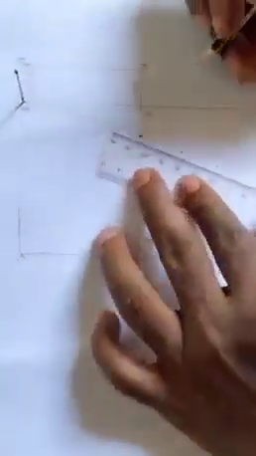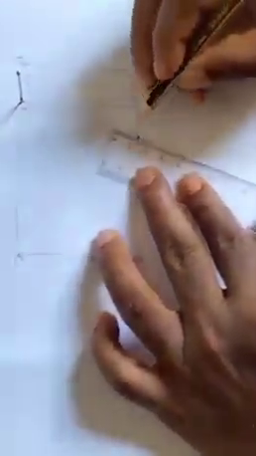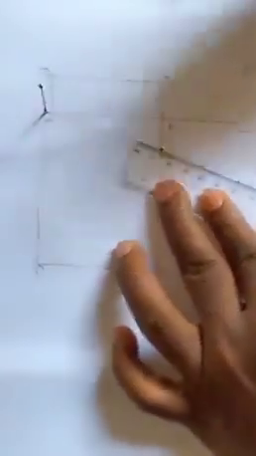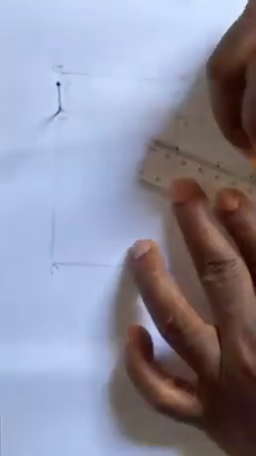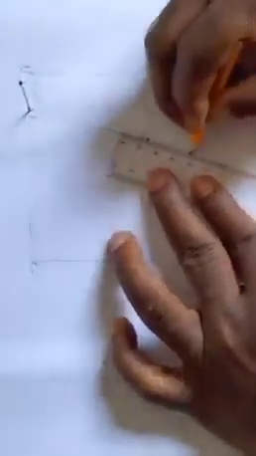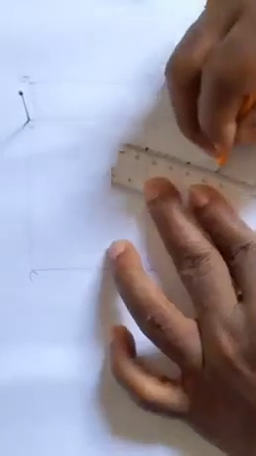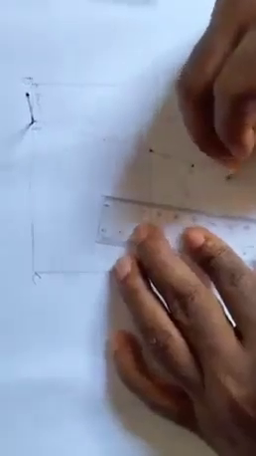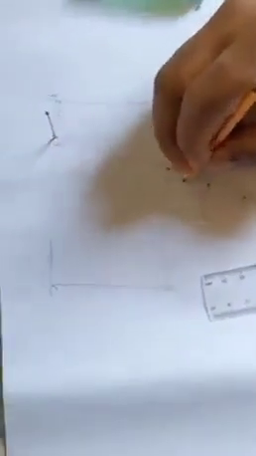We'll now draw the emergent ray to hit the point O. Have the emergent ray. This is the point O. So here is our P3. Here is our P4. We'll now measure angle phi, the angle between the emergent ray and the face AB.